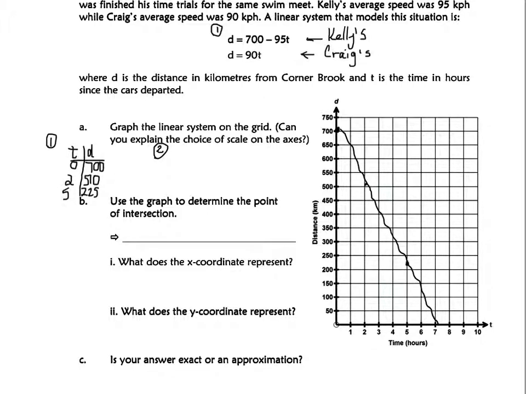So this would be equation 1, and if we take Craig's equation, we have time and distance. Again, you can use the slope-intercept method if you want, but it's probably going to be hard to do the rise of 90 over a run of 1 when your scale is not going up by 90s. So it's probably easier to do table values. At time 0, he's at 0, and at time 2, he's at 180, and we'll do the same values we did over there. At time 5, he's at 450.